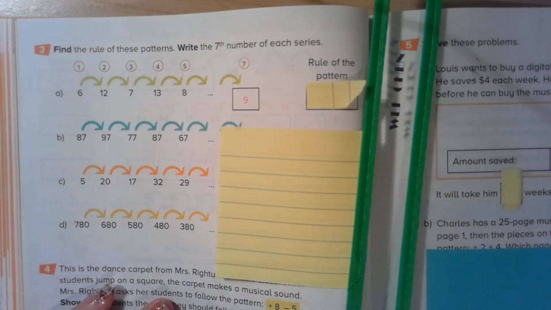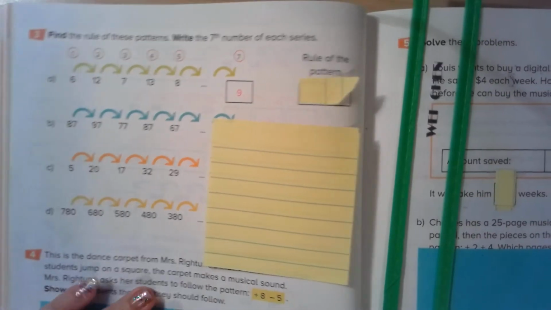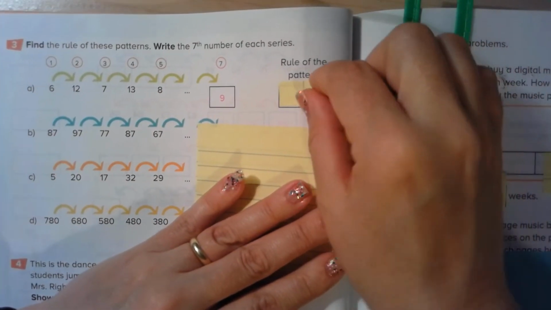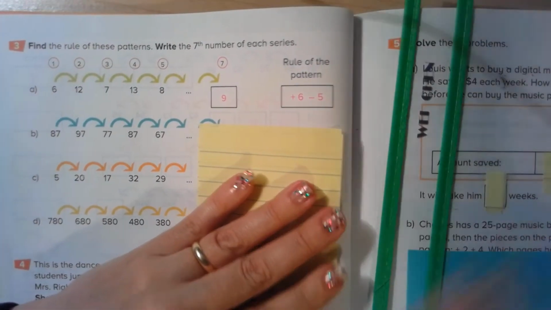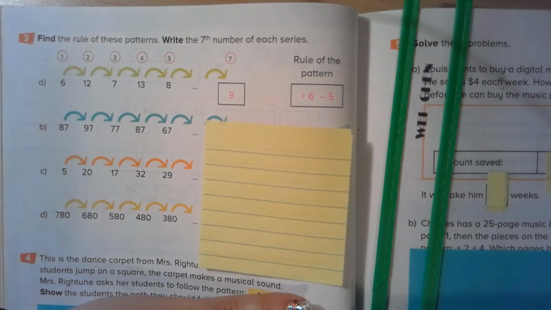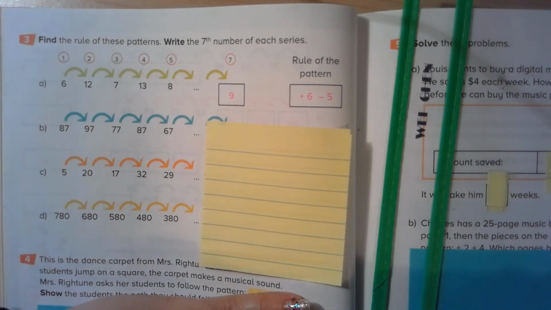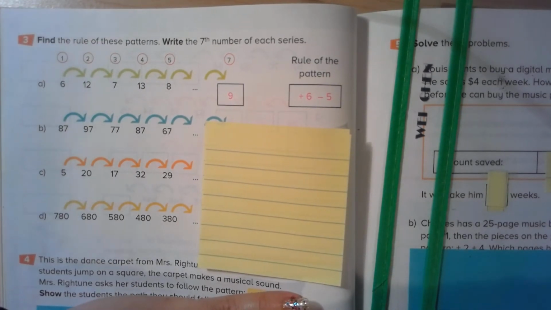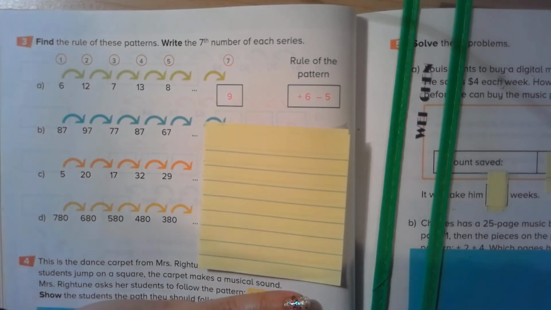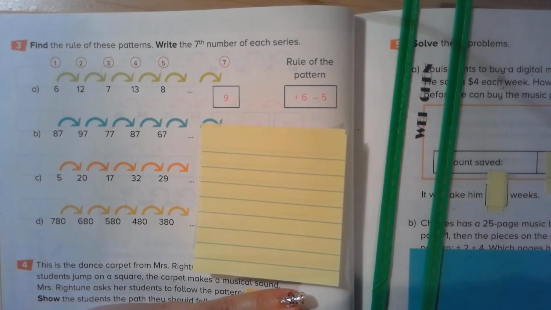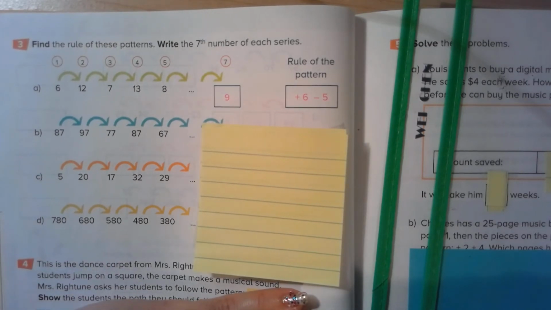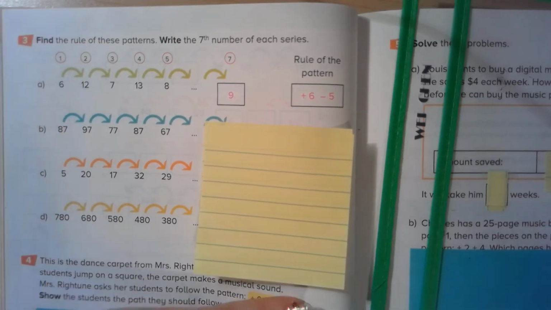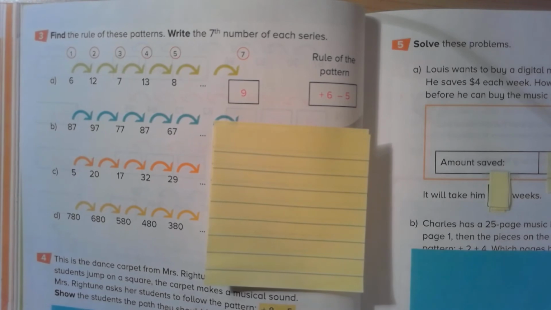So, they have 9. And the rule of pattern was plus 6 minus 5. So if you had something different, go back, try to explain it to someone, how you got your answer, and maybe you'll see where the mistake was made. It's really important that you're able to explain your thoughts and your reasons. Just try your best. That's all. How about we move on?